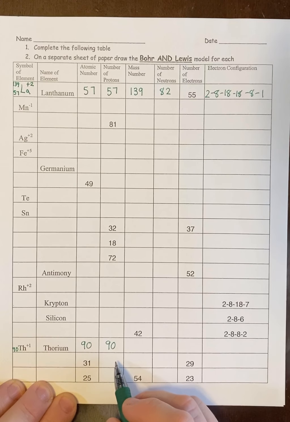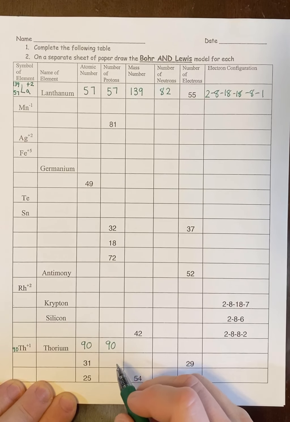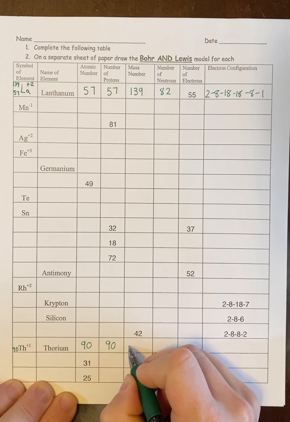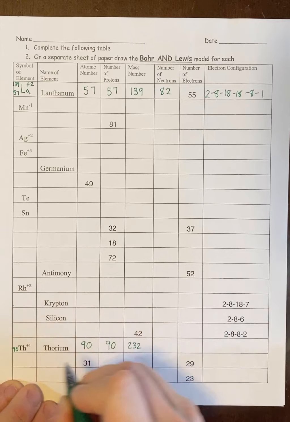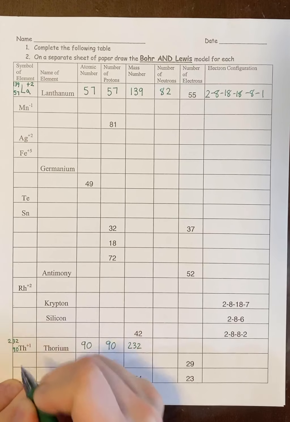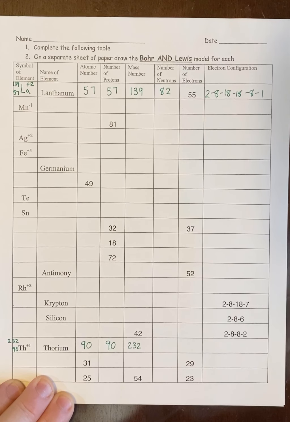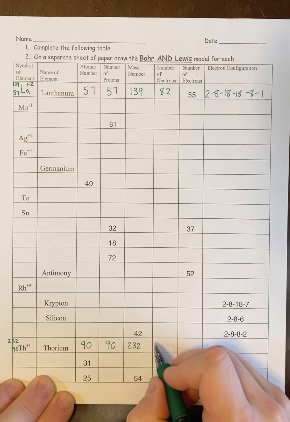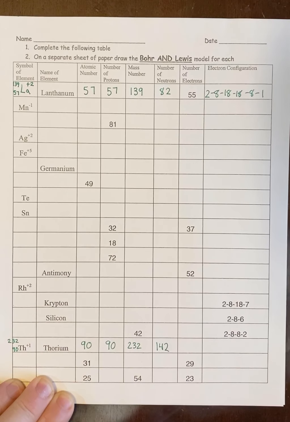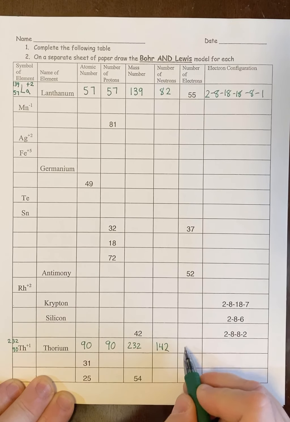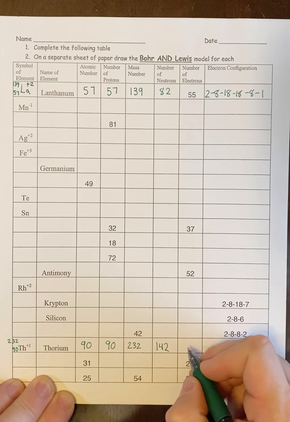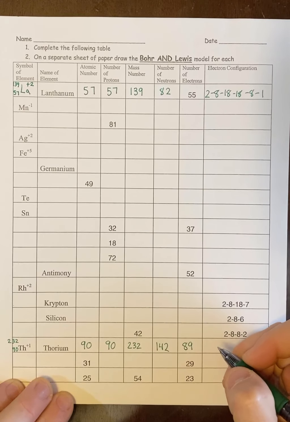For this thorium, I do not know the configuration, I do not know the mass, so I'm going to look up the mass on the periodic table. 232 when rounded, so 232 goes there. The charge is plus 1. So two things I can figure out now. One, if I subtract the atomic number from the mass, I will get the number of neutrons, 142. And if I use P minus E equals C, 90 minus X equals plus 1, I should get 89 electrons.